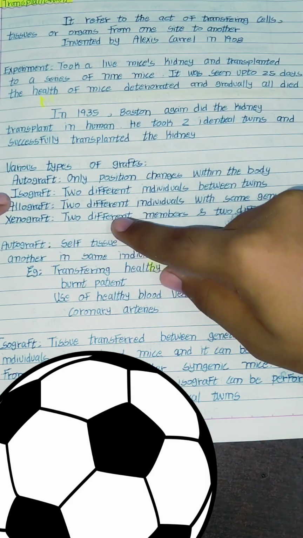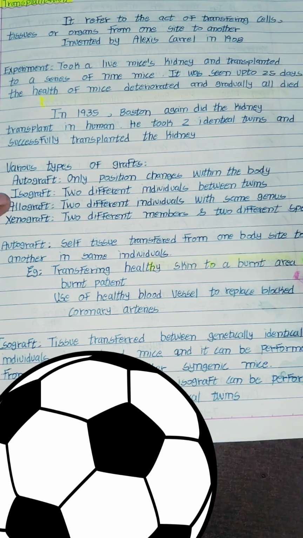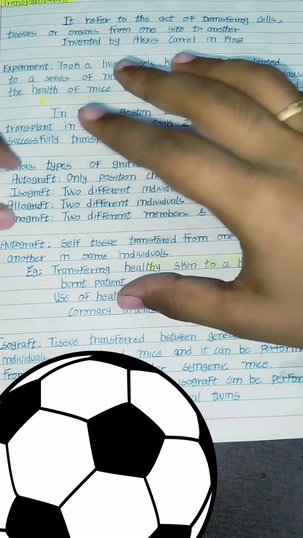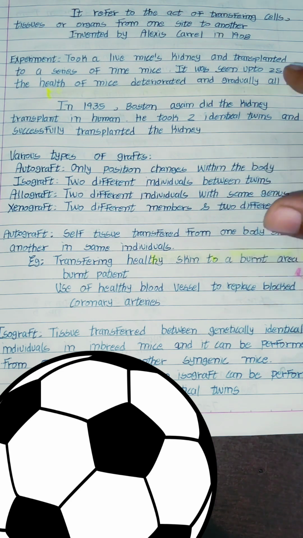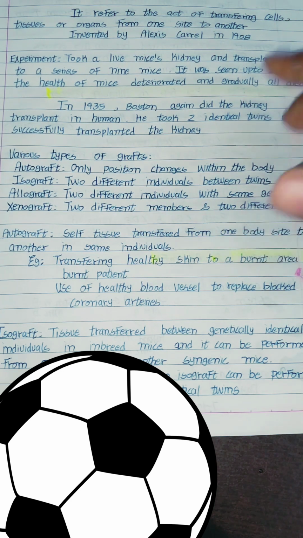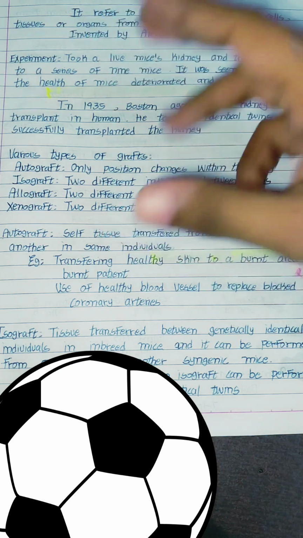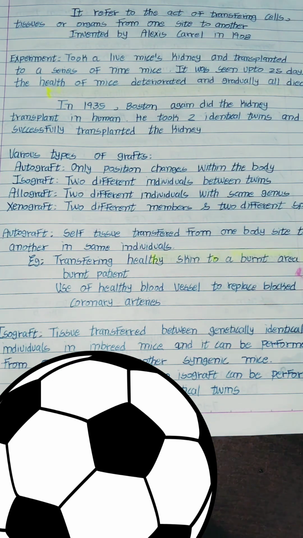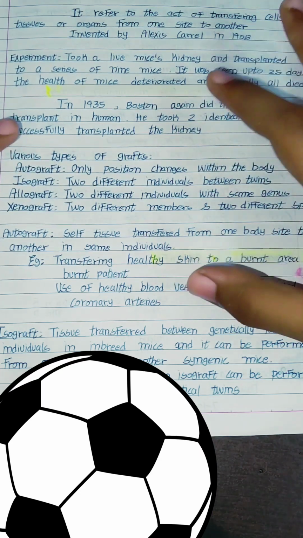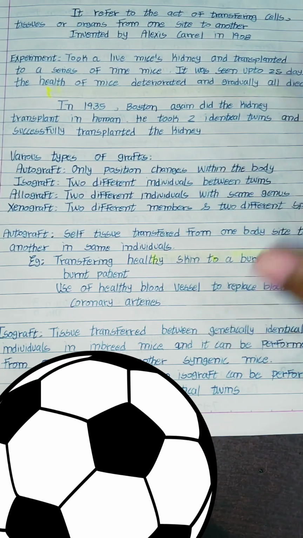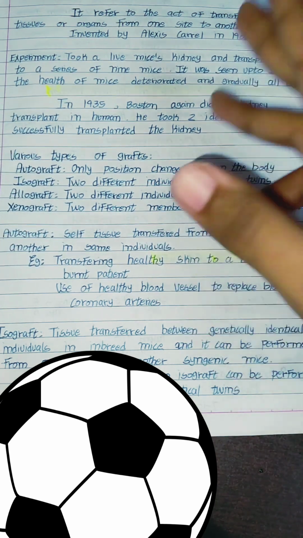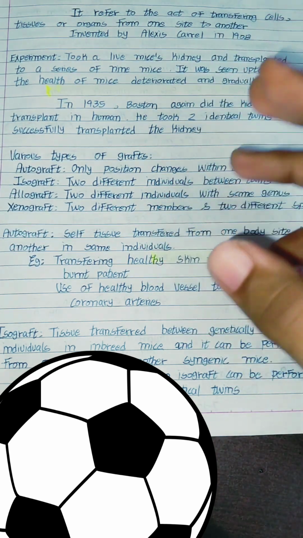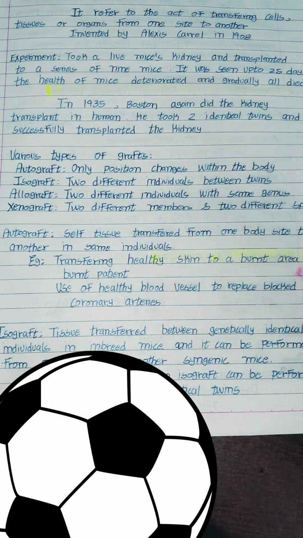Now there is xenograft. Xenograft is between two different species. It can be between monkey and human, and it can also be between any other two different animals and species. It's called xenograft. So these are the four major types of graft. We will now go deeper into the definitions of each: autograft, isograft, allograft and xenograft.